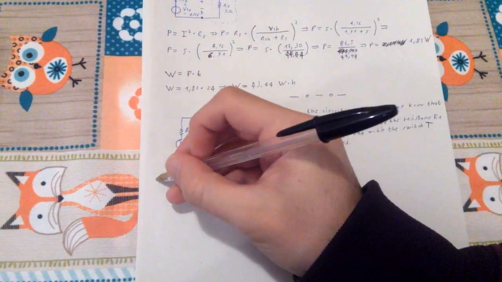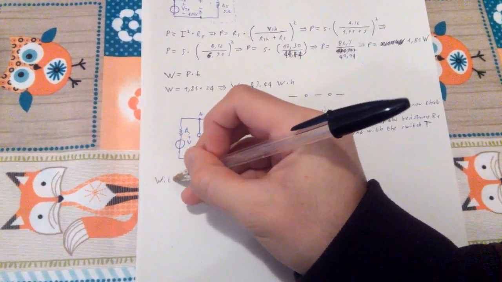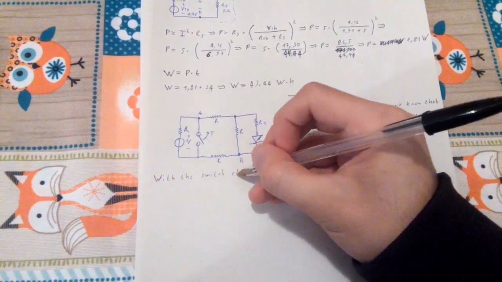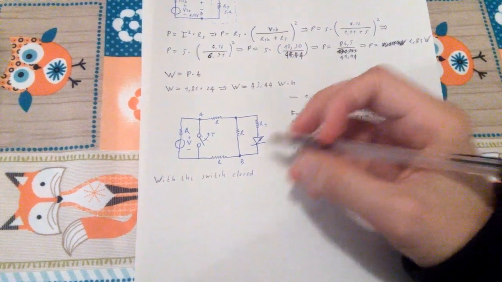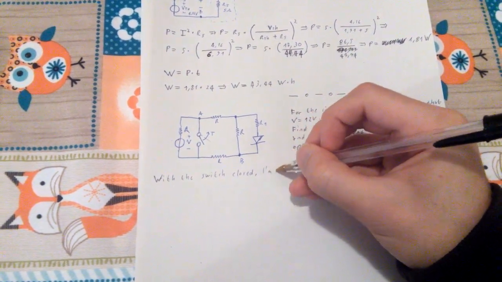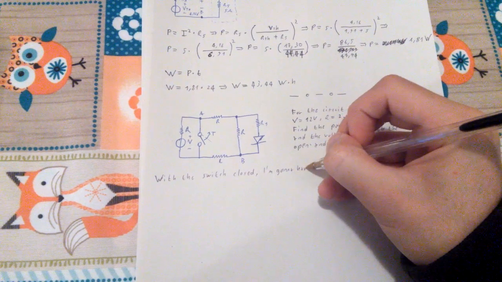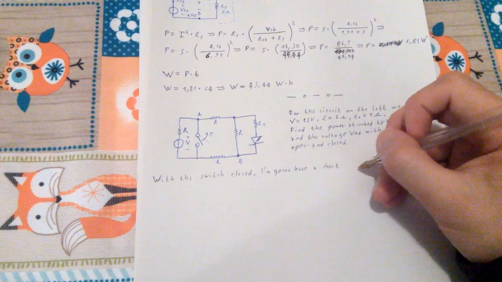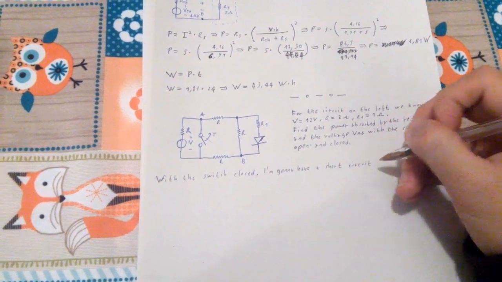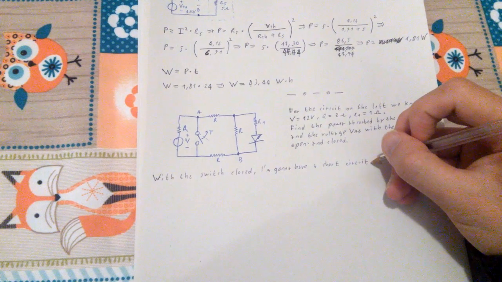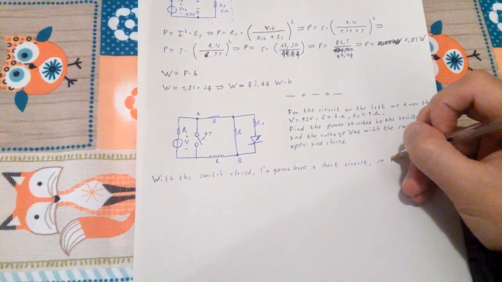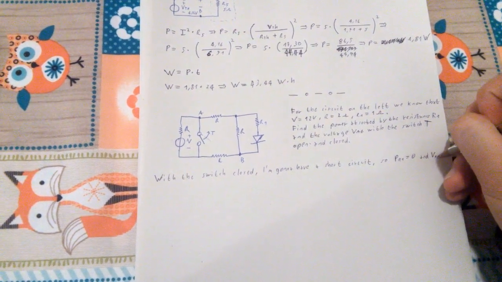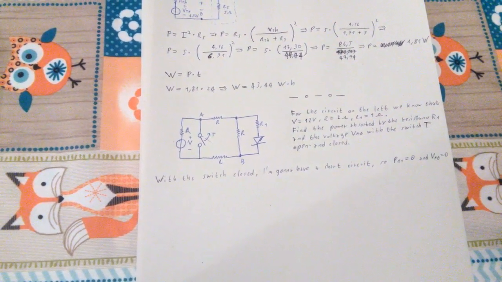So with the switch closed, I'm going to have a short circuit. So PR1 will be 0 and VAB will be 0 as well.